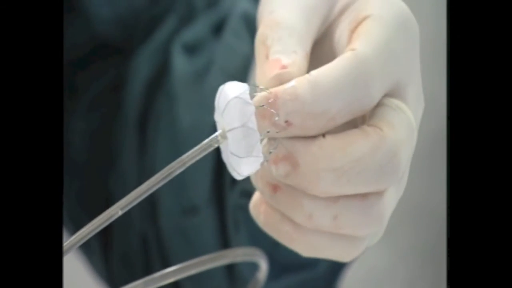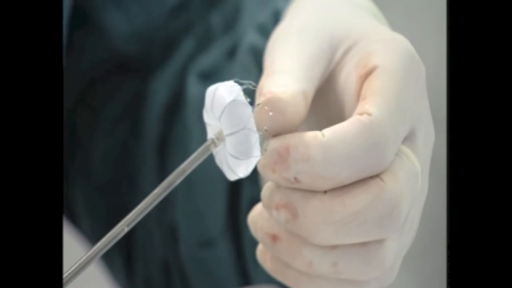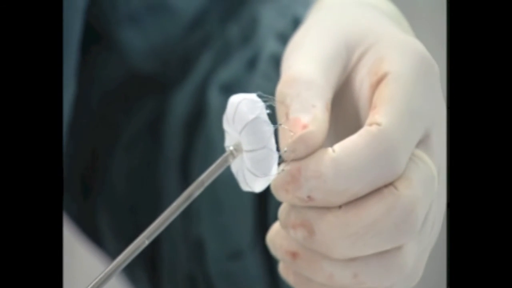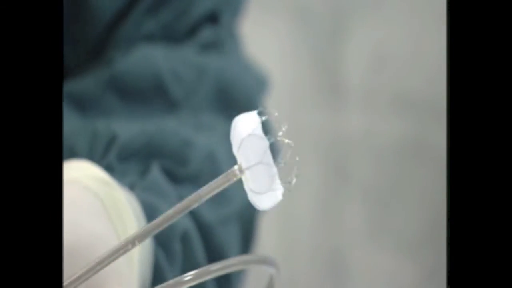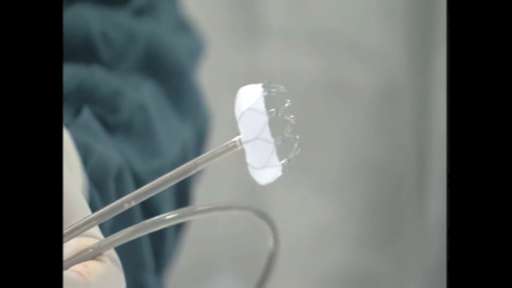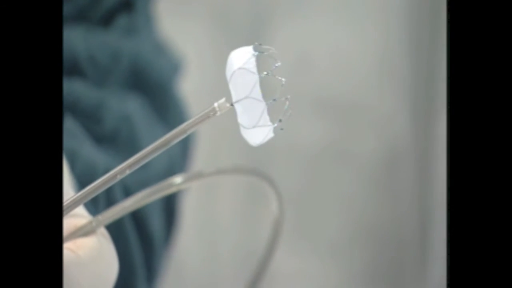In this case, I wanted to reposition it, but some of these distal struts somehow got entangled into the trabeculae, and that's why I could not reposition it. But at the end, that's a good feature in this particular case, because we have complete seal and there's additional protection against embolization. Okay, any questions or comments?